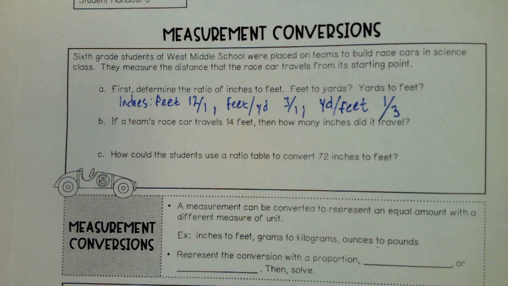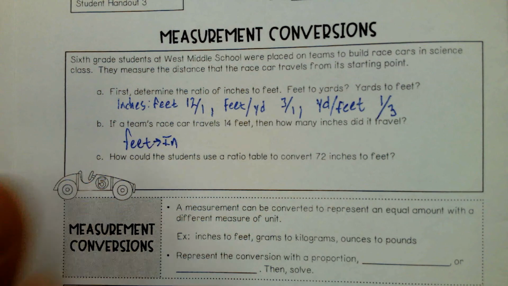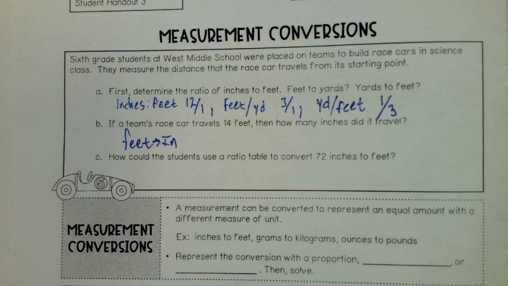Okay, part B. If a team's race car travels 14 feet, then how many inches did they travel? So we want to go from feet to inches. 168.